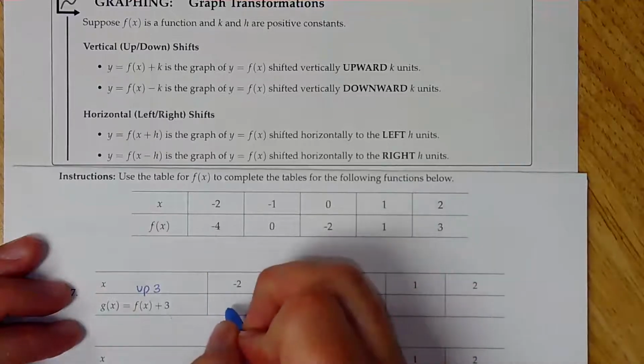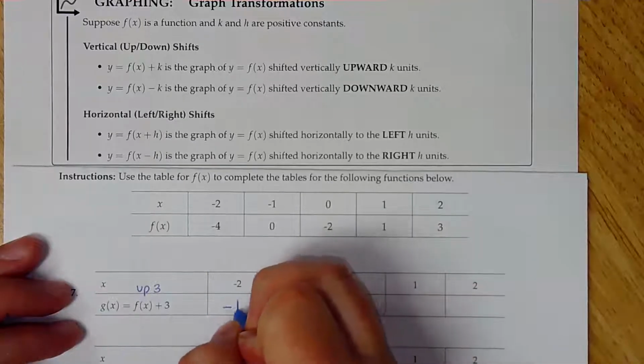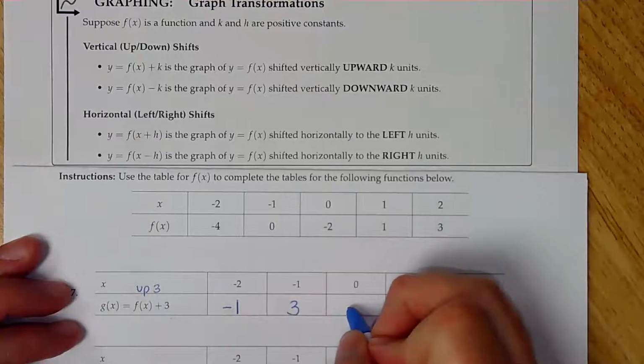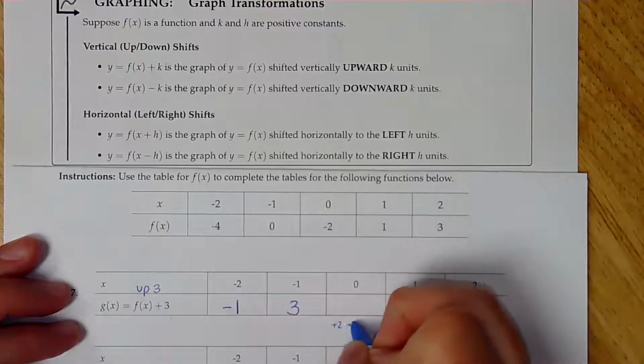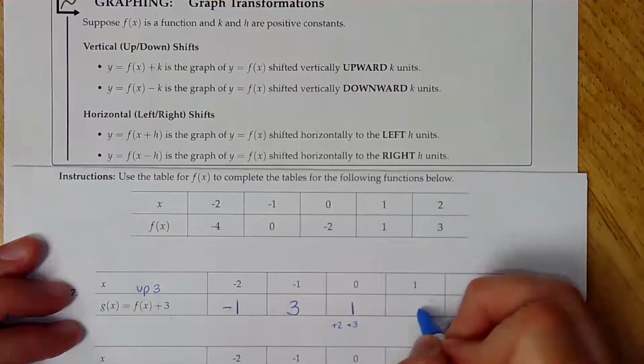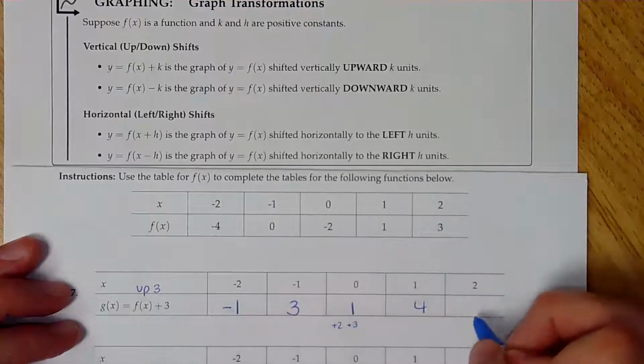So I have negative 4 plus 3 is negative 1. 0 plus 3 is 3. Negative 2 plus 3 is a positive 1. 1 plus 3 is 4. And 3 plus 3 is 6.